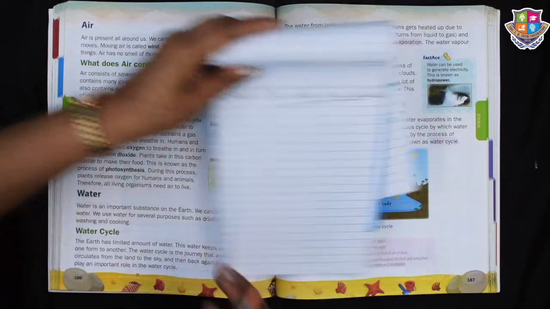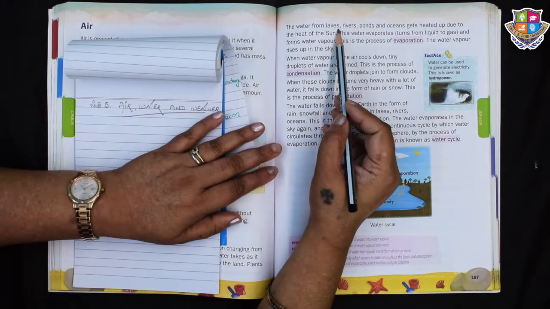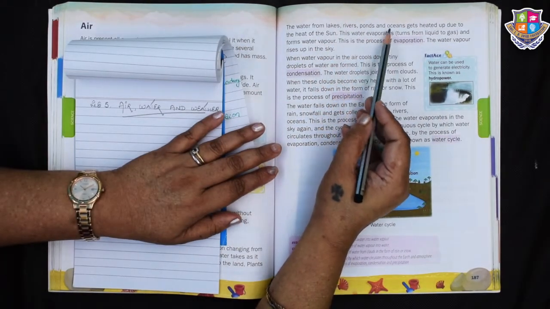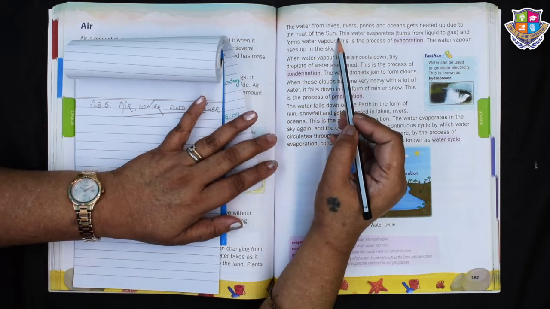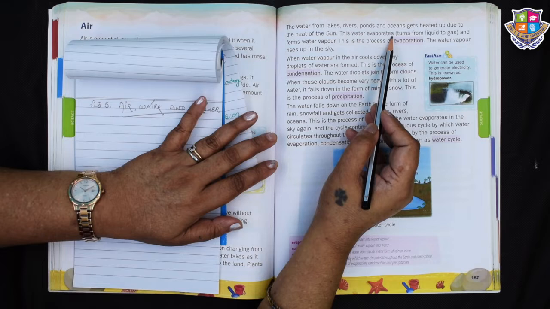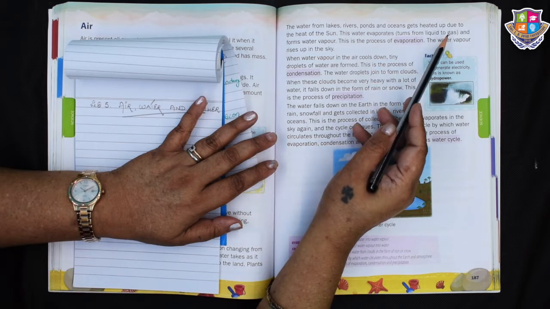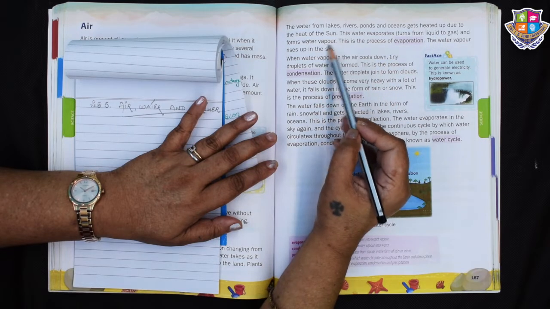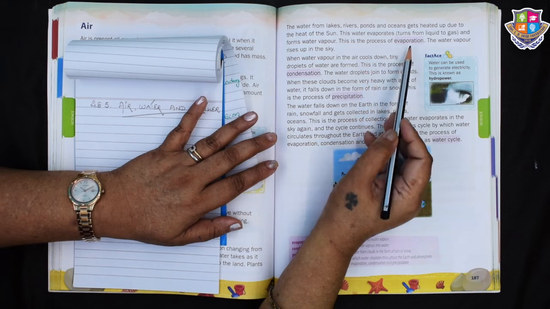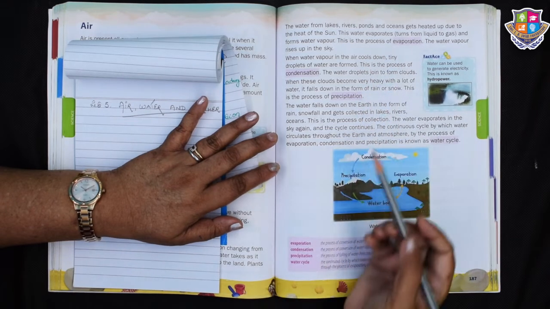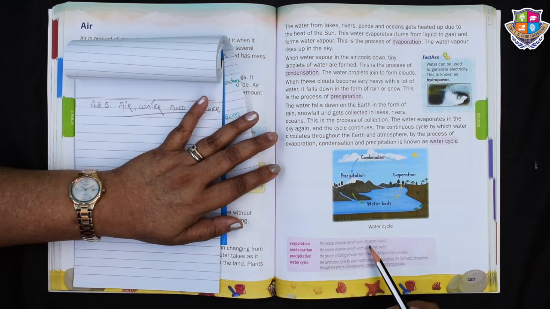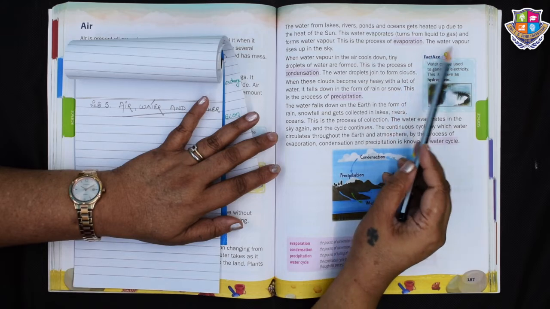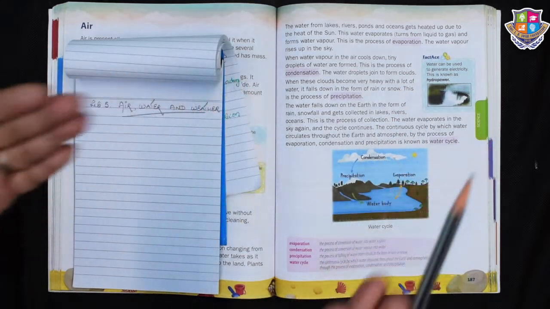Okay? The water from the lakes, rivers, ponds and oceans gets heated up due to the heat of the sun. This water evaporates, turns from liquid to gas and forms water vapor. This is the process of evaporation. Now what do we mean by evaporation? The process of conversion of water into water vapor is called evaporation. The water vapor rises up in the sky.